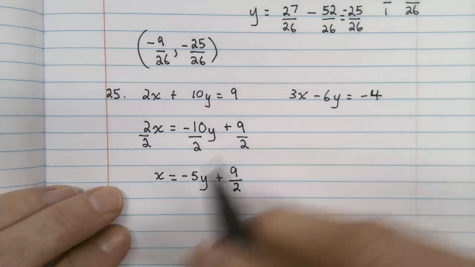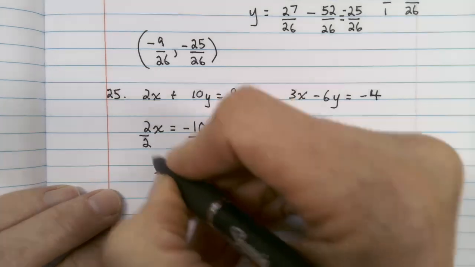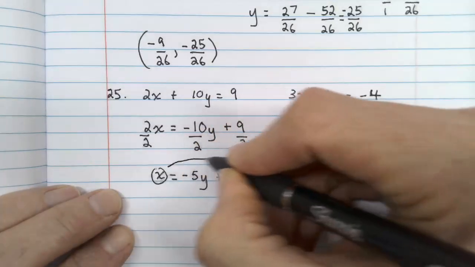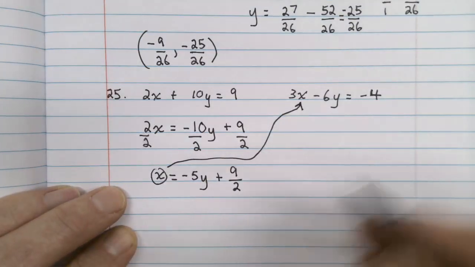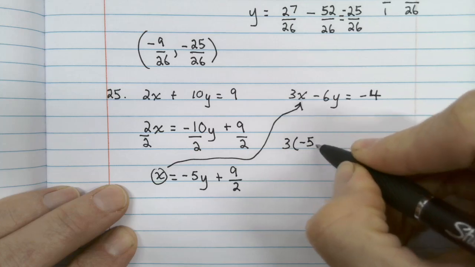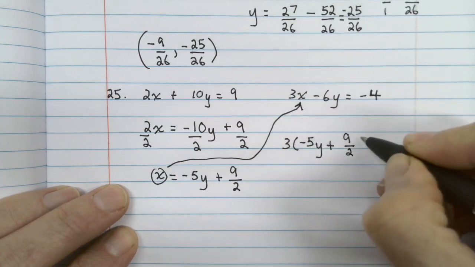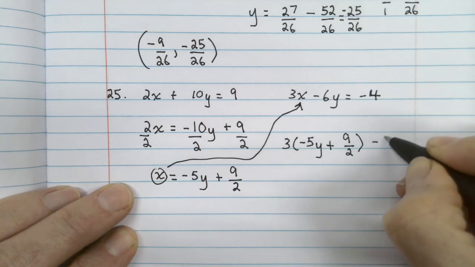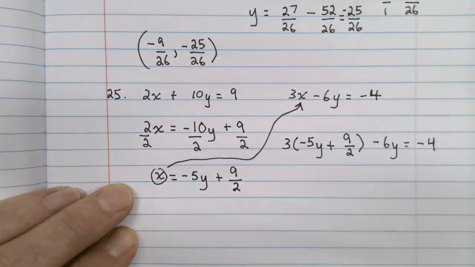All right, so now I'm going to take this solution and substitute it in for this x. I'm going to take this x and substitute it in right there. Rewrite this with my x solution. So this will be 3 times negative 5y plus 9 over 2, all minus 6y equals a minus 4.